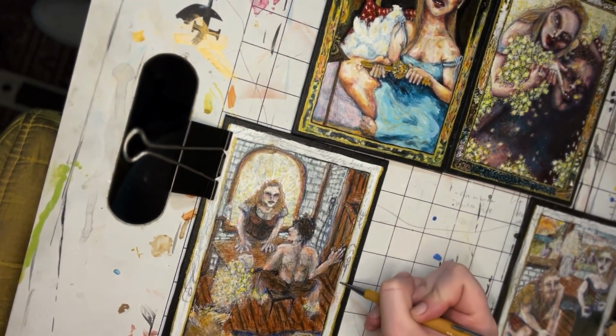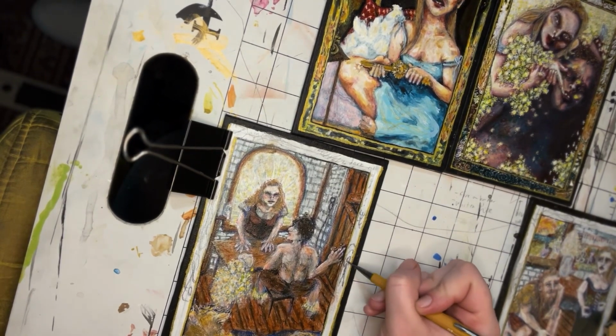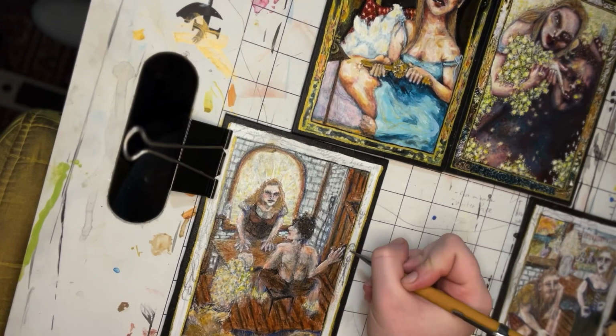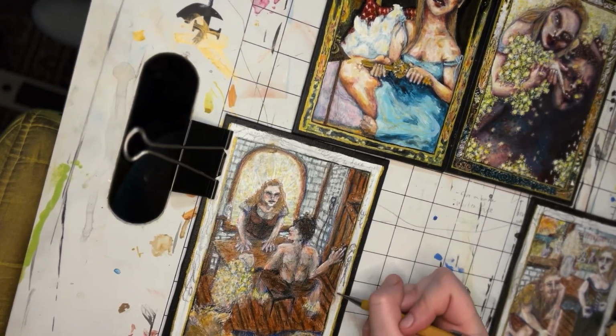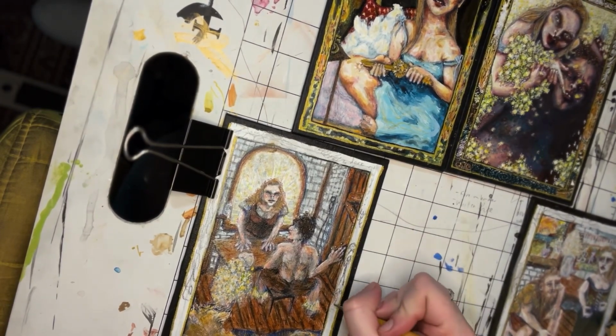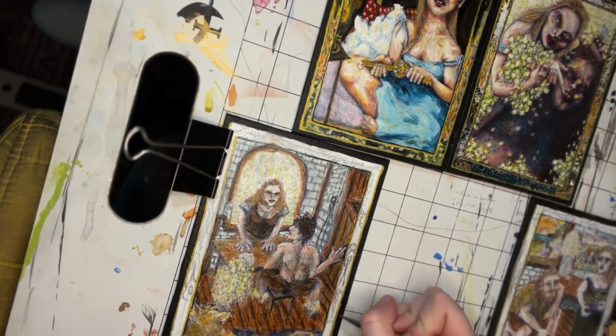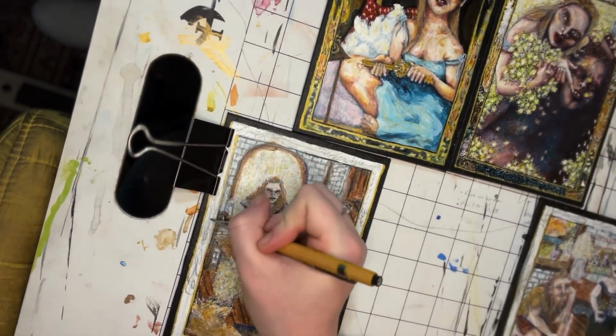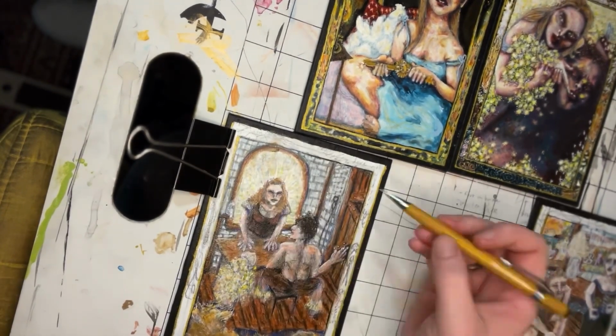So ultimately this is like a person in a cave. I remember that as what I was thinking of during this, but I don't know what's going on here. So it's a person, maybe I can figure it out now. It's a person in a cave and I have no idea.